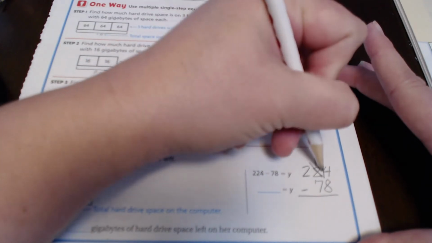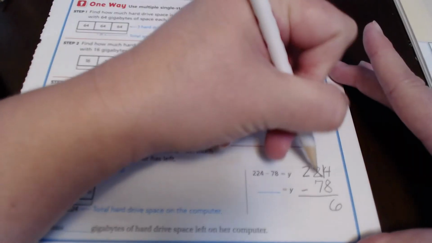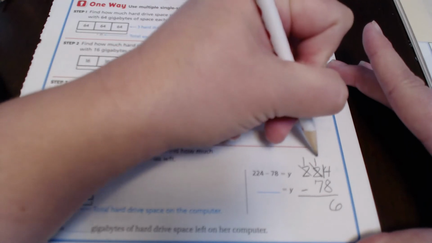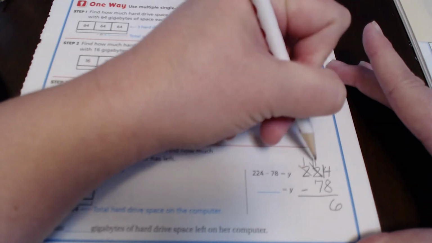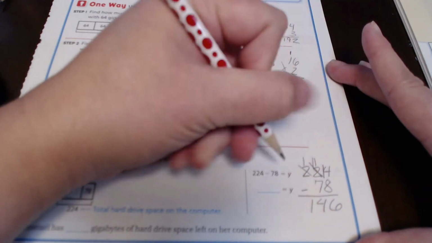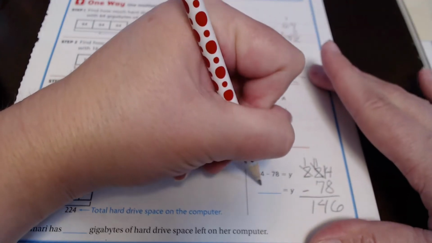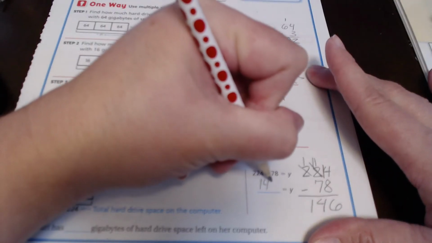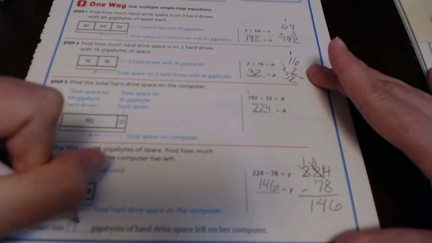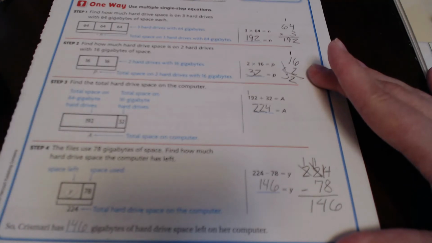That becomes a 1, this becomes a 14, that becomes a 6. 1, can't do it, have to regroup. That becomes a 1, this becomes 11, this becomes a 4. So she has how much space left? 146. So Chris Marys has 146 gigabytes of hard drive space left on her computer.